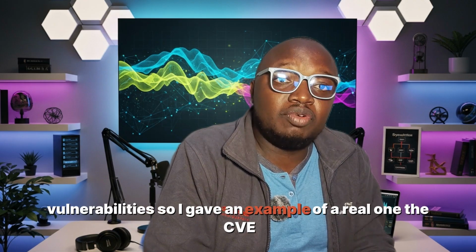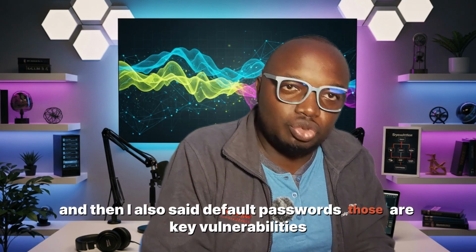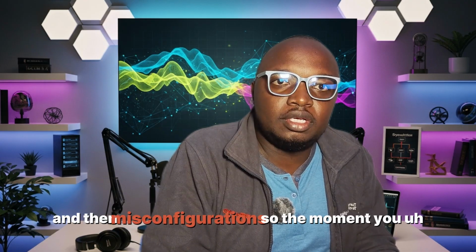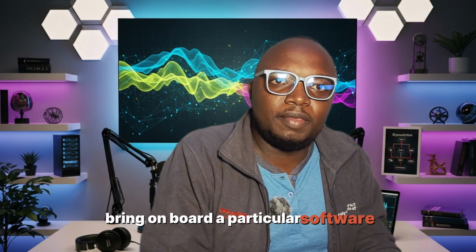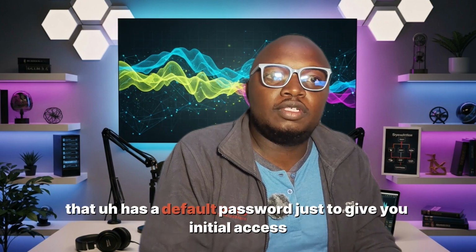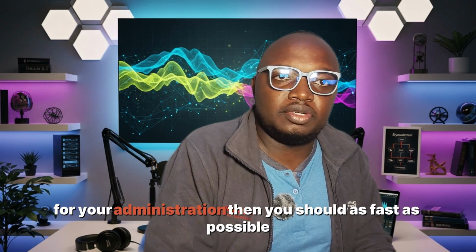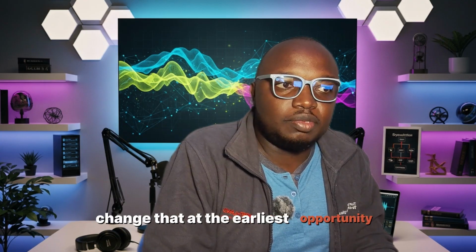So I gave an example of a real one, CVE-2017-0144. And then I also said default passwords. Those are key vulnerabilities. And then misconfigurations. So the moment you bring on board a particular software that has a default password just to give you initial access for your administration, then you should, as fast as possible, change that at the earliest opportunity.